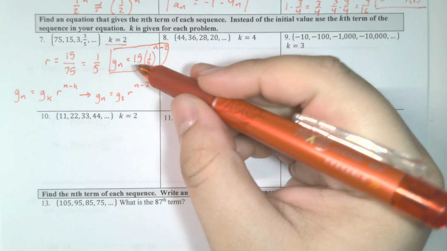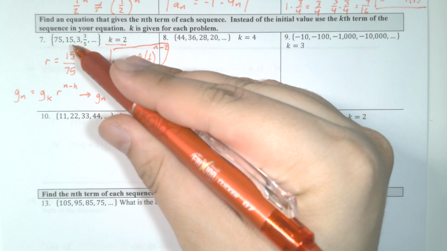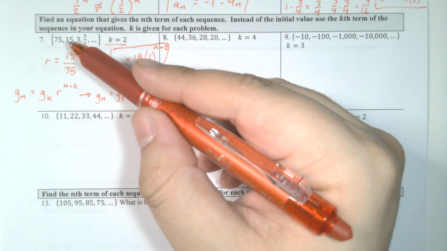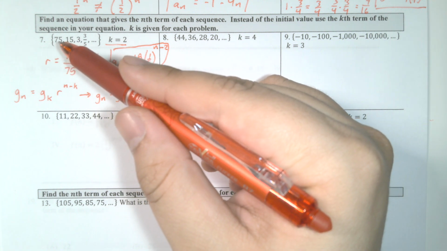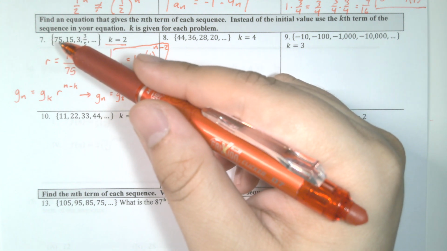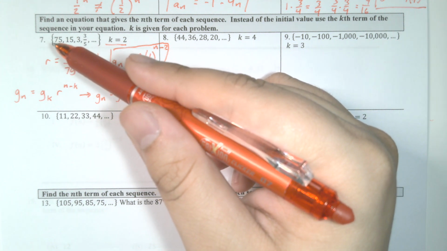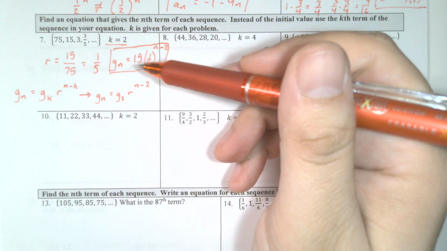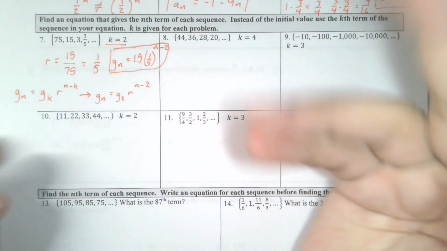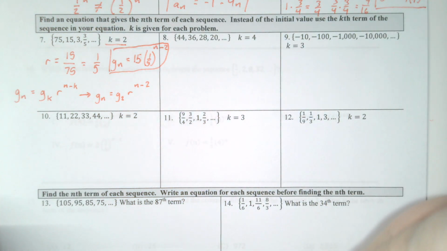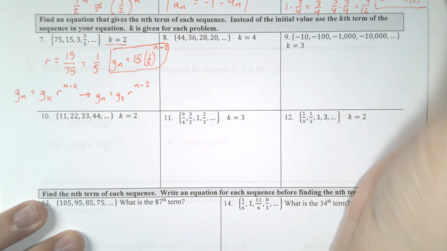We didn't even have to figure out what g sub 2 is because it was already given in our sequence. Whereas before, if we were trying to find g sub 0, that's not given in our sequence. We would have to multiply 75 by 5 to get to g sub 0, but since we're basing our formula off of the second term, we don't have to do anything. It's already given in our sequence. I realize that 15 looks a little not like a 15, so there we go. But yeah, what about this next one?